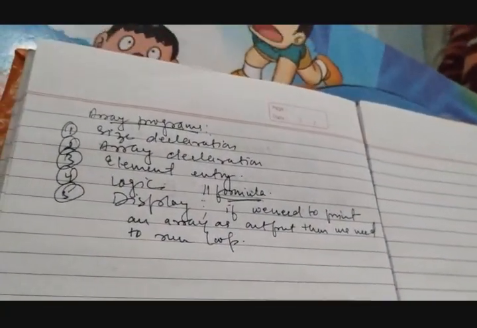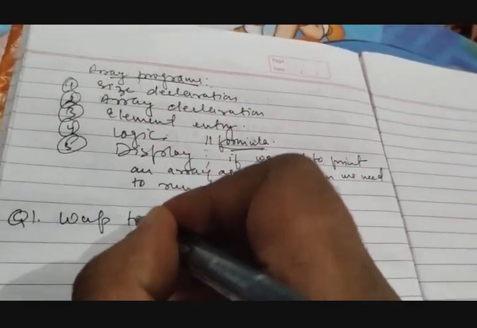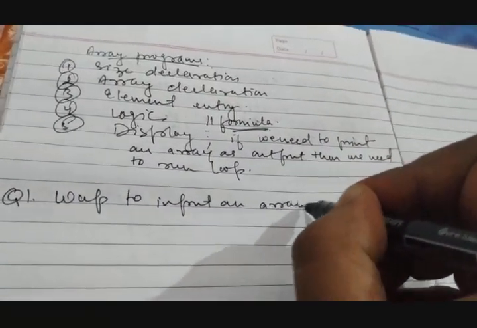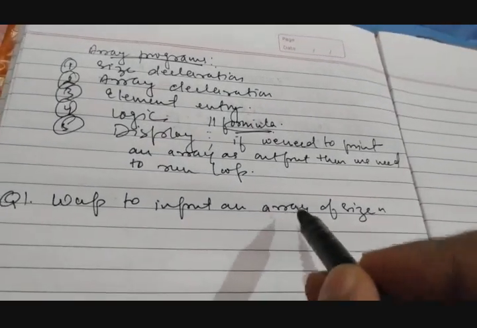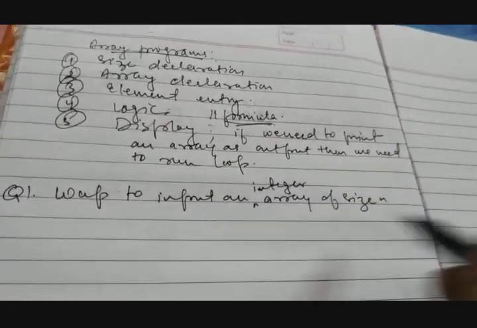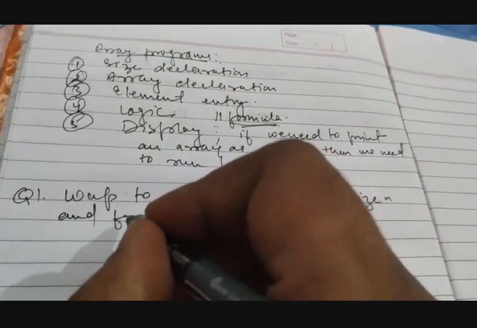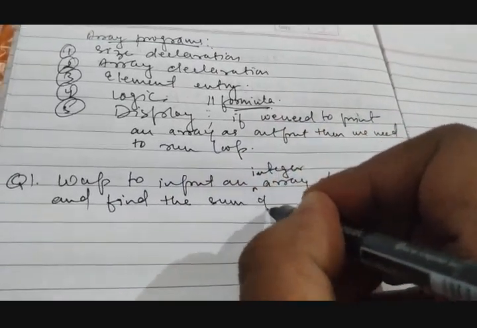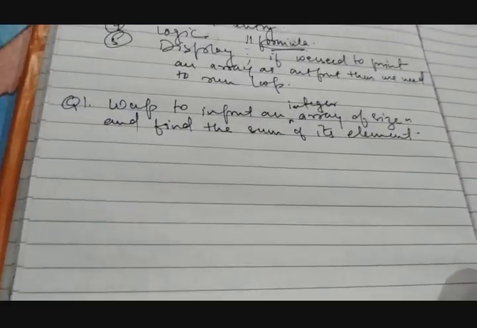Let's move on to the first question. Write a program to input an array of size n. Now this array is an integer array. And find the sum of its elements.